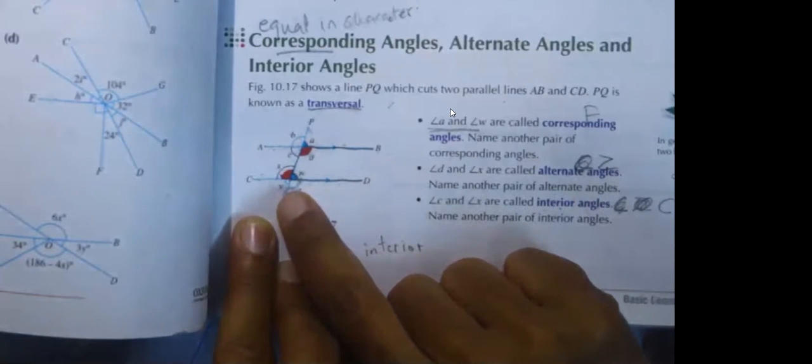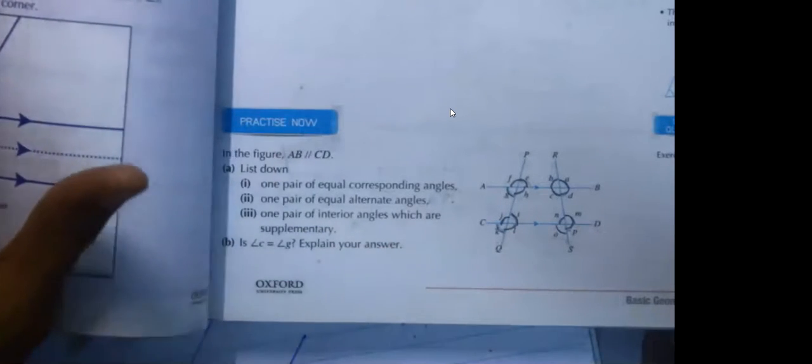Okay, and these angles are between the parallel line and the transversal. Yes, Miss, I understand now. Okay, very good, good job. I feel bad if a student does not understand what I'm trying to explain. Okay, now let's do alternate angles.